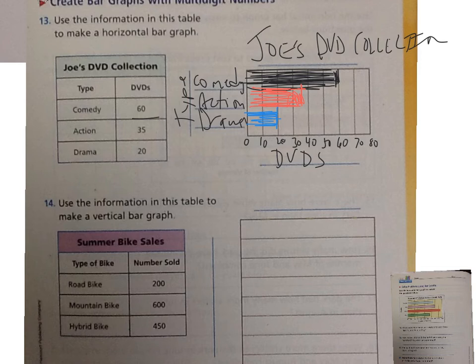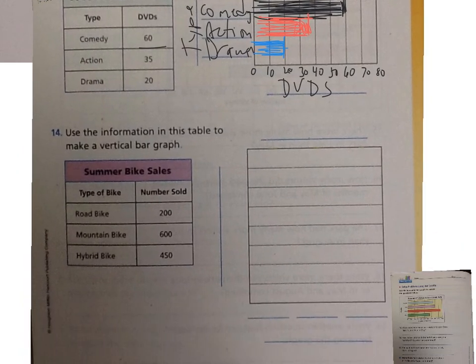For the next one, you can do a horizontal bar graph. Make sure you title it, and then you write down on each side the type of bike and the number sold, however you want to do it. Notice I did up by tens. Here we have 200, 600, and 450, so if you're making it, I would go by 100. Okay, next page. You can work on that when we're done.